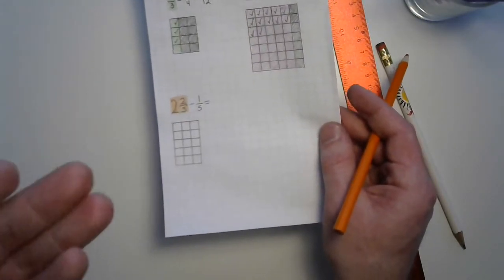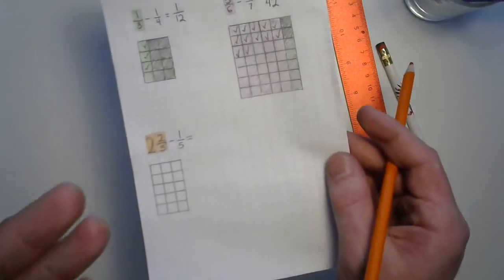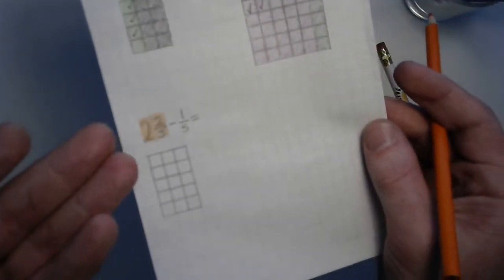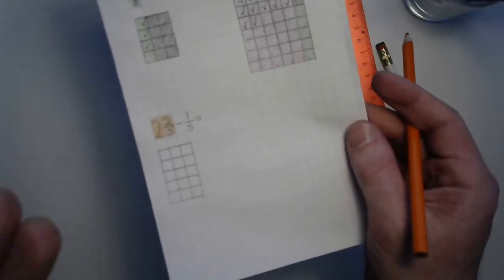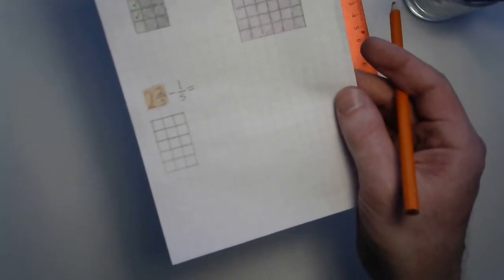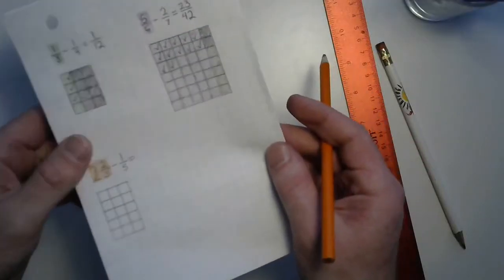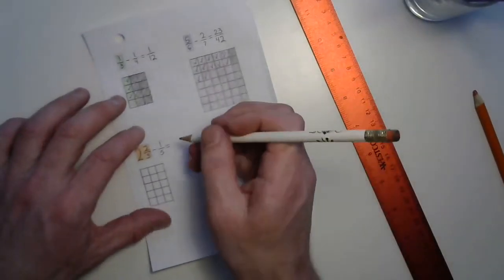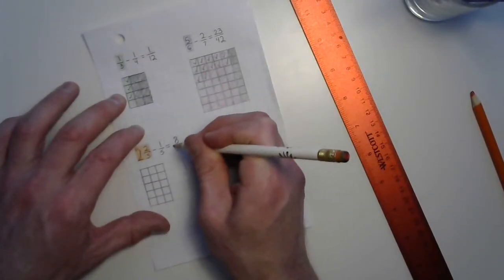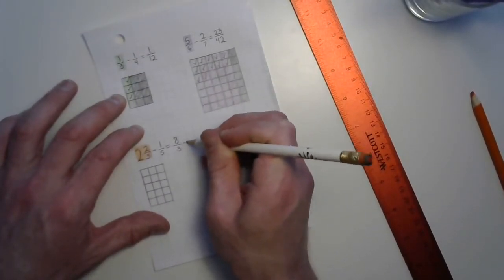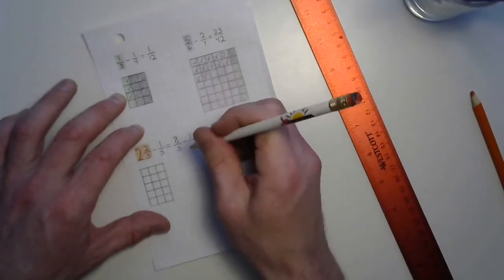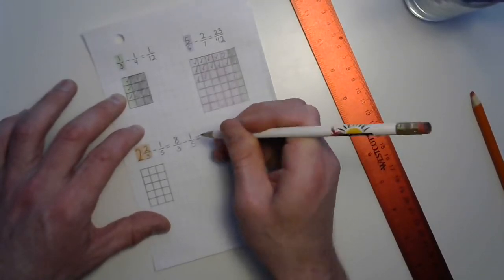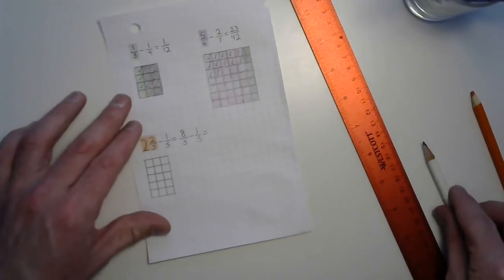But what is 2 2/3? When it's not as a mixed fraction, when it's an improper fraction, what does it look like? 8/3. Let's write this down just so we have a little bit of a store of our work. We'll rewrite our problem down as 8/3 minus 1/5.